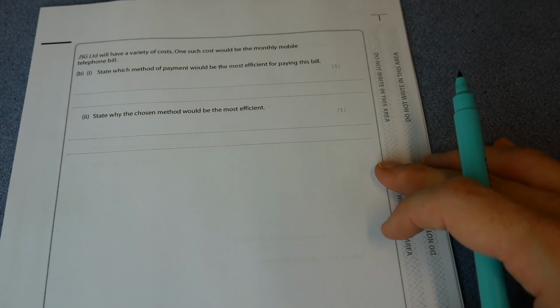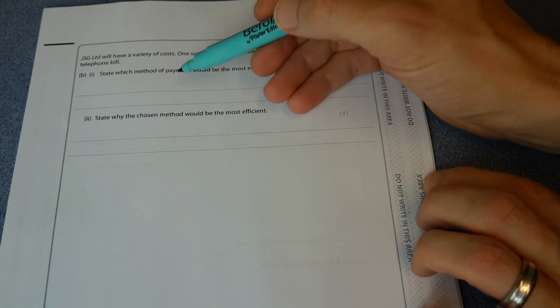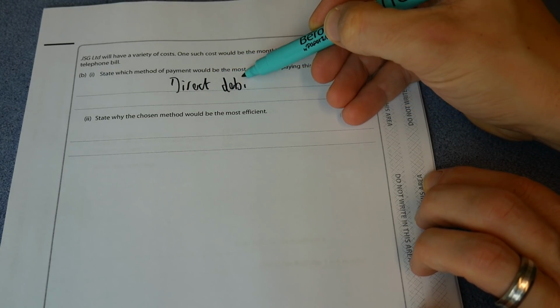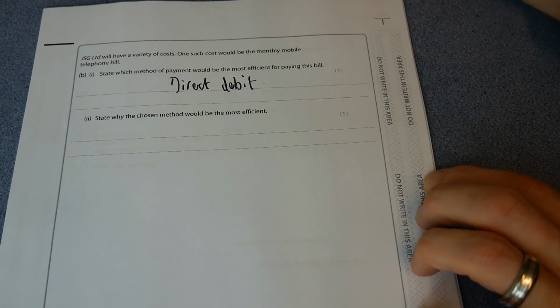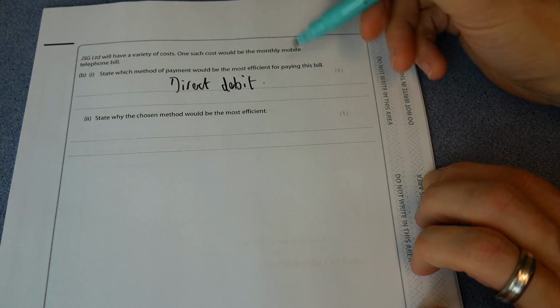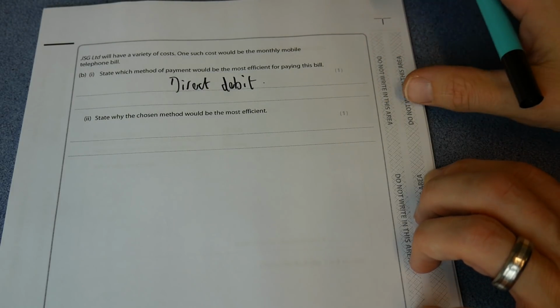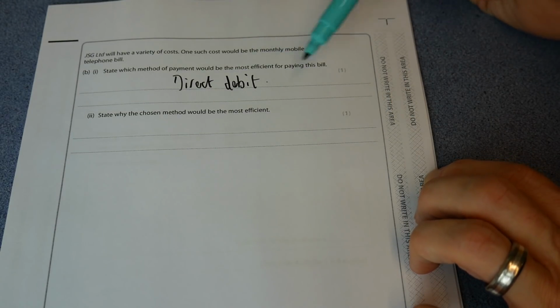Let's have a look at what we've got here. JSG Limited will have a variety of costs. One such cost would be the monthly mobile telephone bill. State which method of payment would be the most efficient for paying this. Well, it's not going to be cash, it's not going to be a check. The easiest way to pay these bills is via things like direct debits. Now, they just allow the payment to change. So if the phone bill is particularly high in a certain month and lower the next, then that direct debit will of course change, unlike with, say, a standing order, and it means you don't have to do anything.